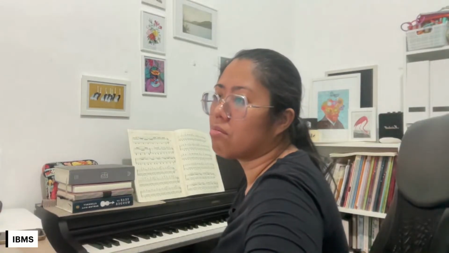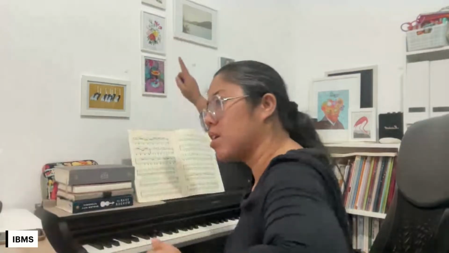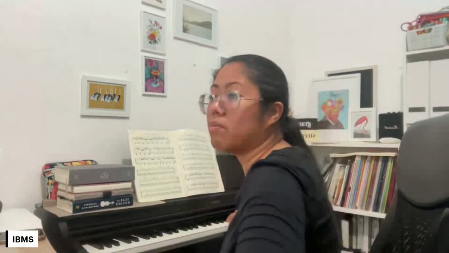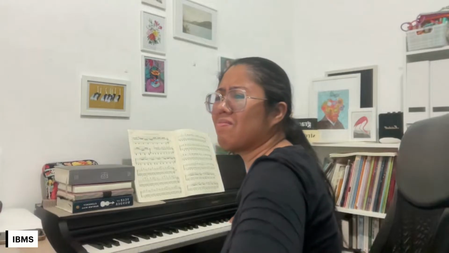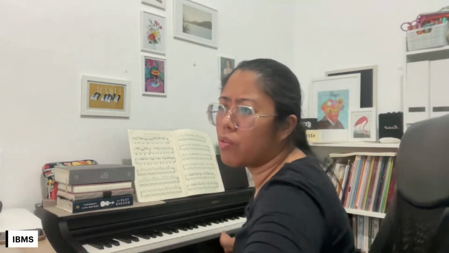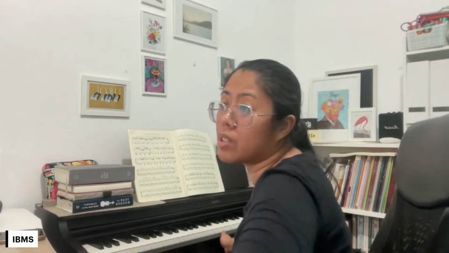It's also imitation, but instead of counterpoint, it inverts it. Inversion. So the left hand does this, and then going on the next few verses, it's going to be inverted.